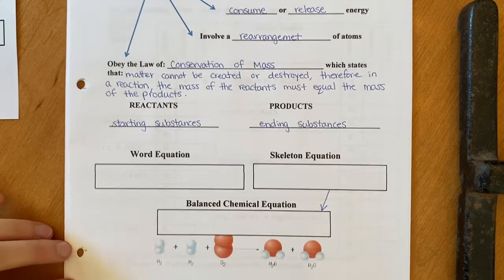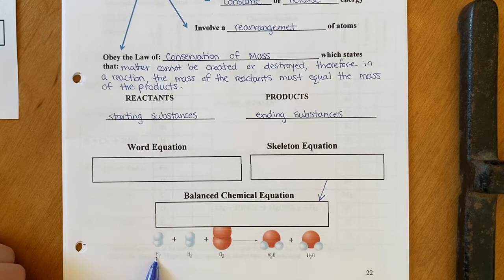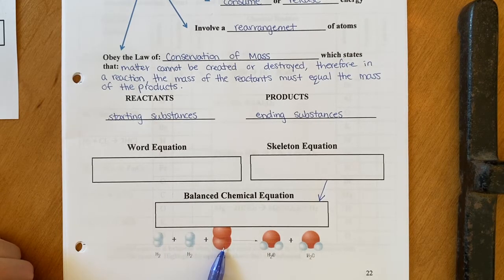So we're going to look at an example that's drawn as molecules down here at the bottom. Okay, in this example, we have a hydrogen gas molecule, so that's 2 hydrogens stuck together, plus another 2 hydrogens stuck together, plus an oxygen molecule, which is 2 oxygens stuck together. And so these are all the atoms that we have to work with. We have 4 hydrogens and 2 oxygens. And they're going to rearrange.